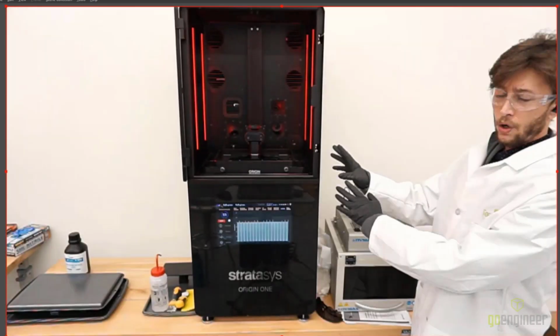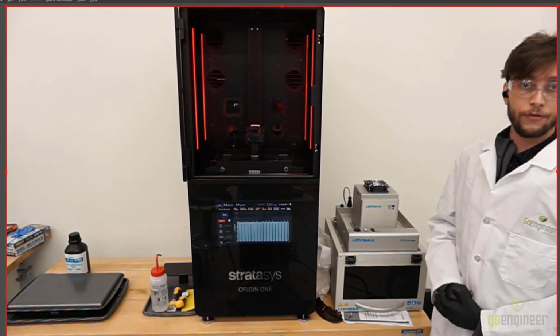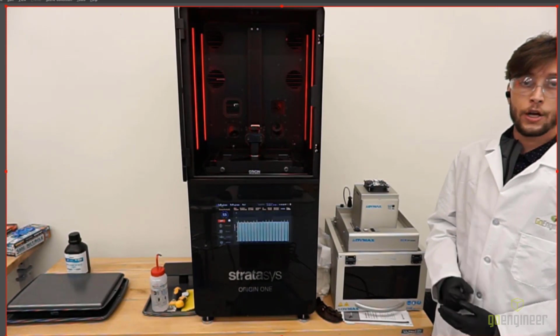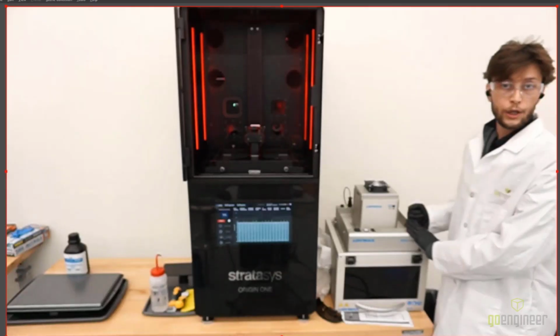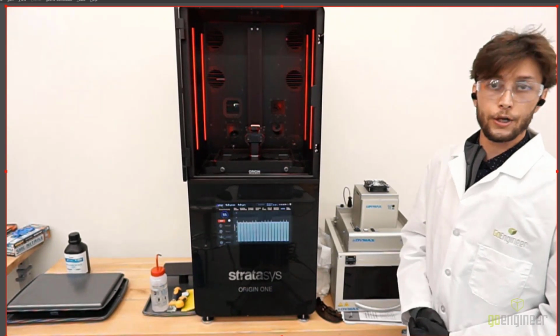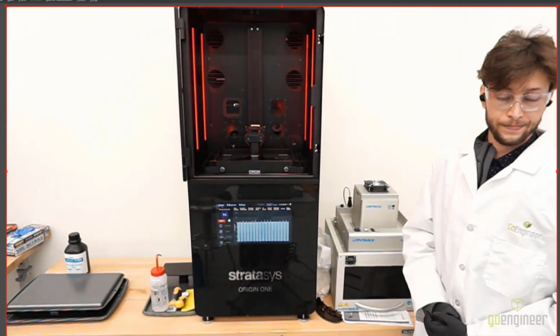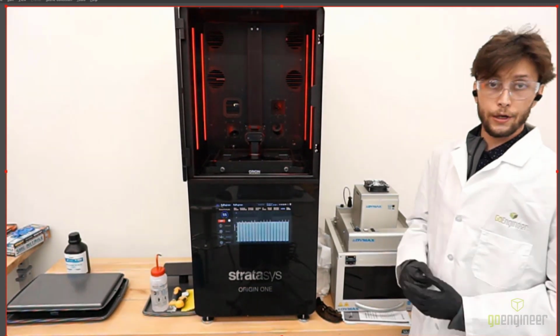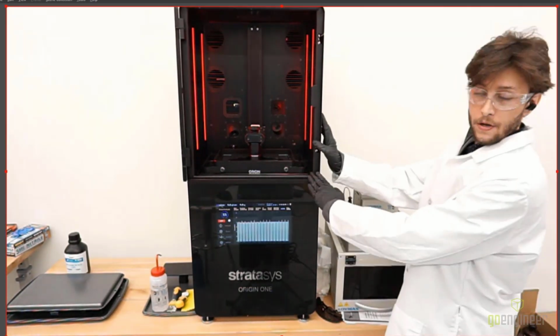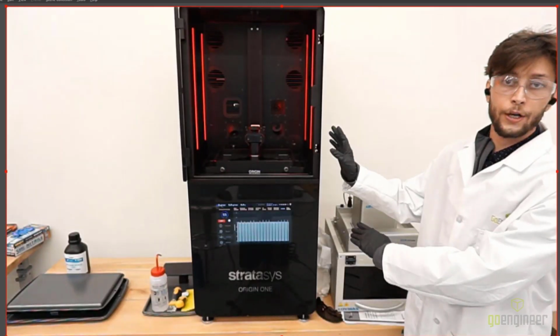The Origin 1 has an extremely high part green strength directly off of the machine. This enables shorter UV cure time and also less support material to be put onto your part, reducing the post-processing time. The materials that this machine offers are extremely high performance end-use engineering materials.